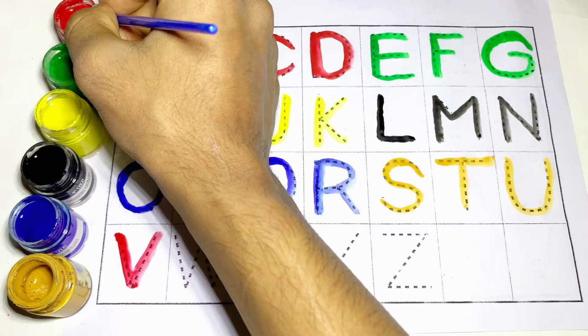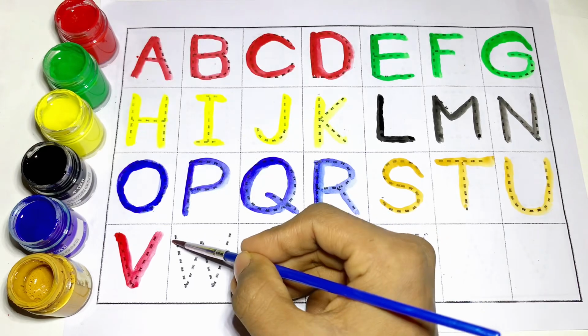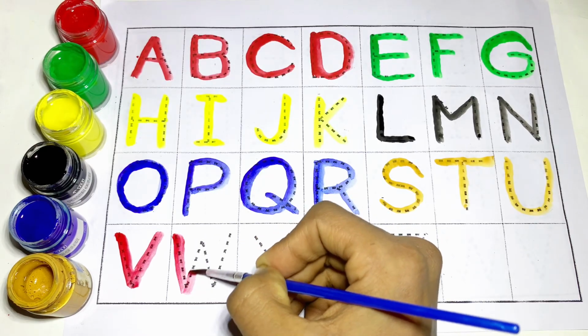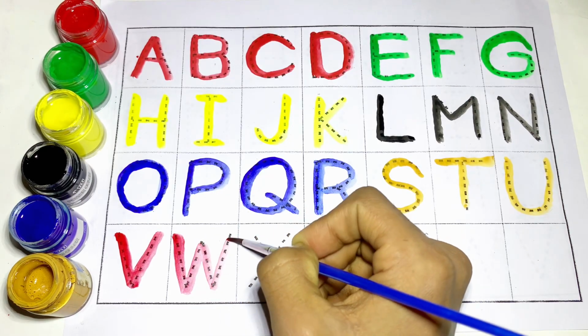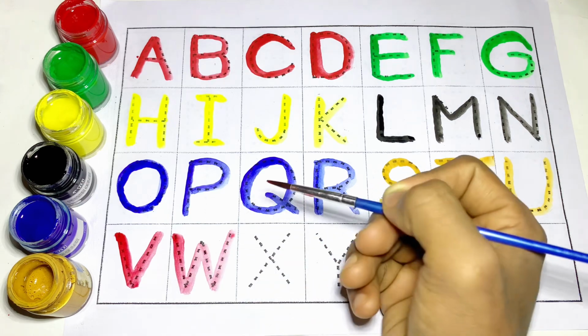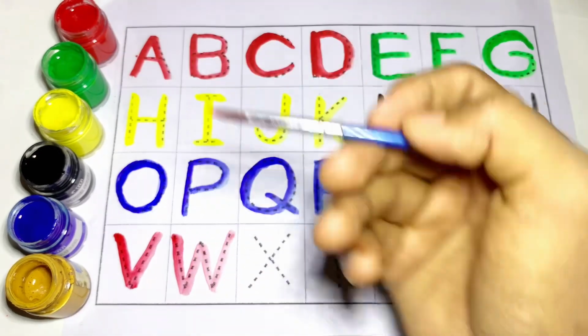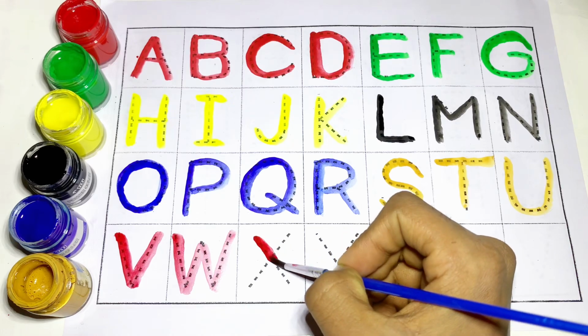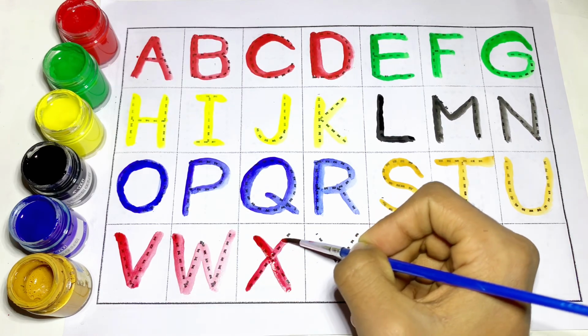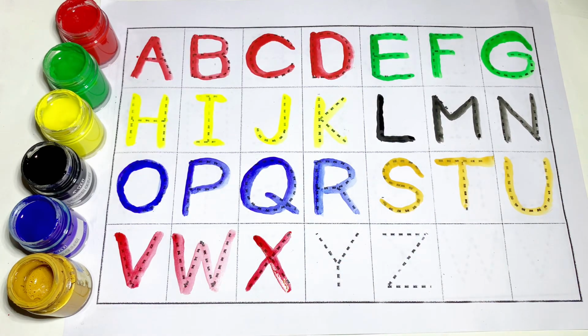Kids, again use red color and draw W. W is for watch. W is for wolf. Kids, now draw X. X for X-ray. X for Xmas tree. Kids, now draw Y. Y for yak. Y for yo-yo.